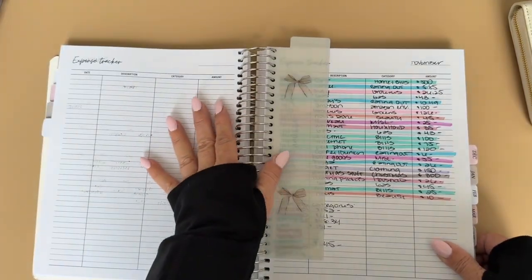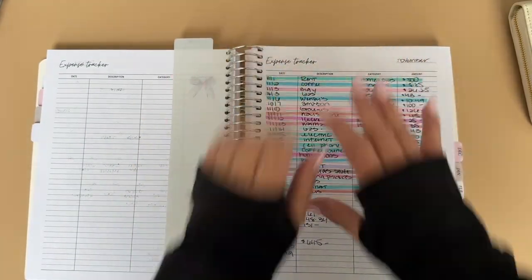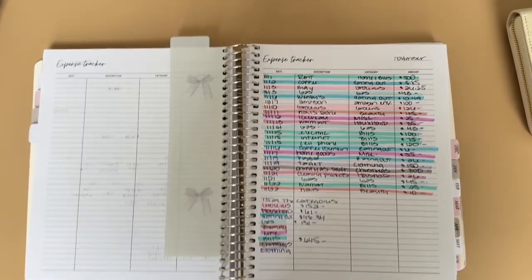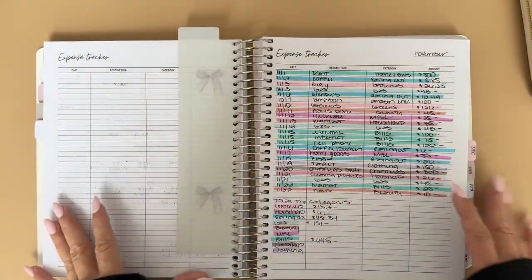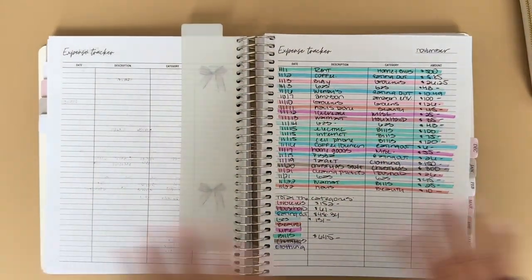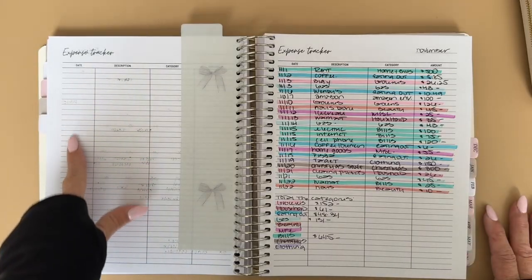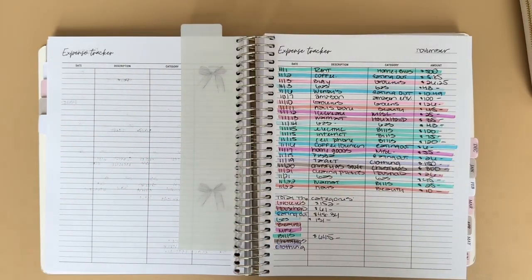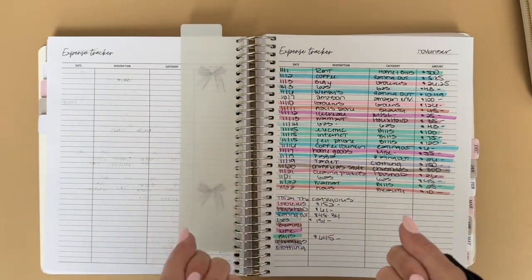The first way is that you could track all of your expenses. So you're just going to list everything that you spend on these 2 beautiful trackers. Just list everything out. If you want to start with July, you can go ahead. If you want to start with mid-June, go ahead, but start tracking every single thing that you are spending. Just track everything.